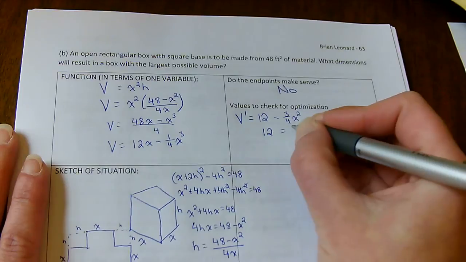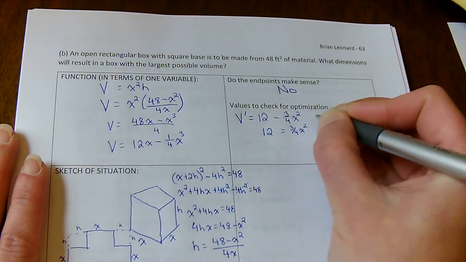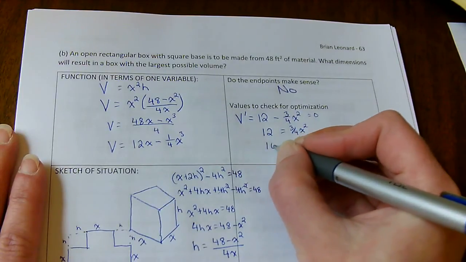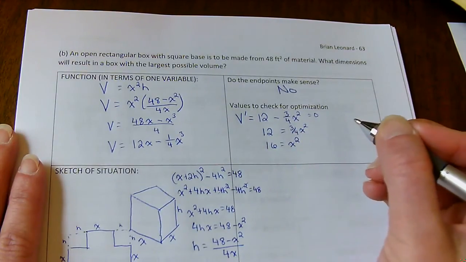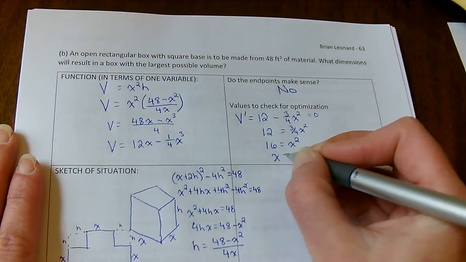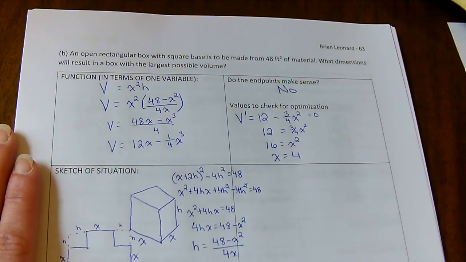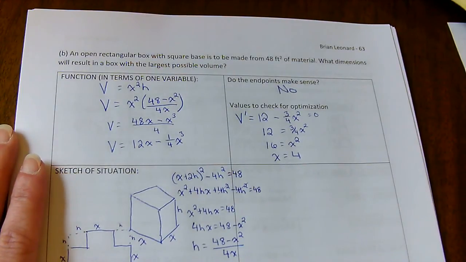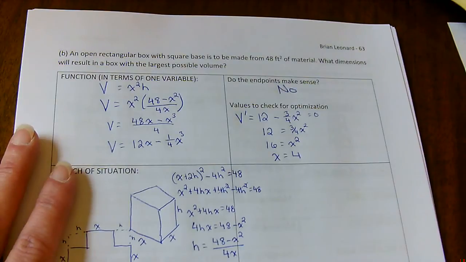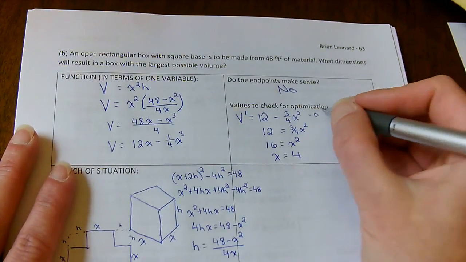Or when 12 equals 3/4 x squared, multiplied by 4/3, so when x is 4. Now what is the maximum volume? Well, first we need to make sure that 4 is a maximum. How can I check that? Oh, I could check the second derivative.